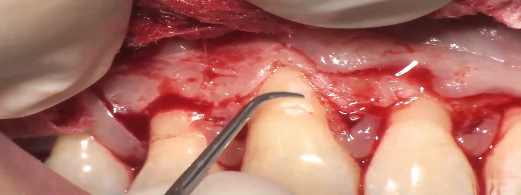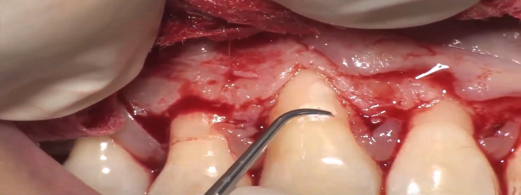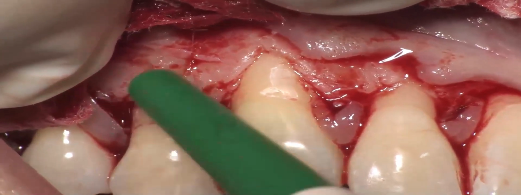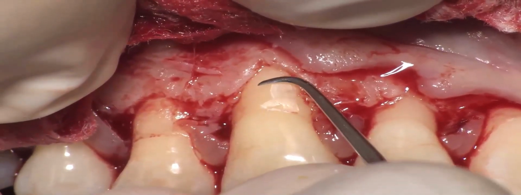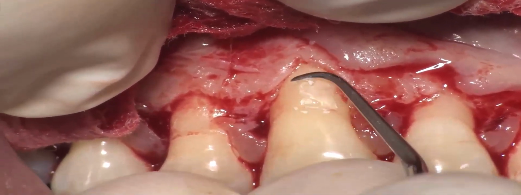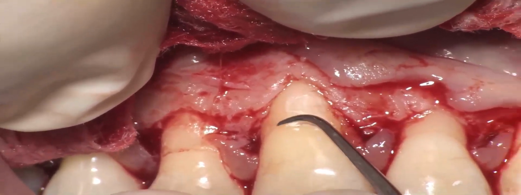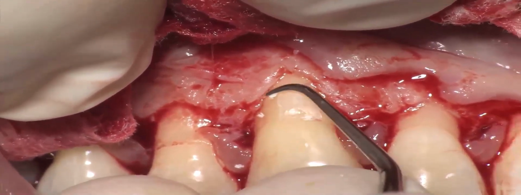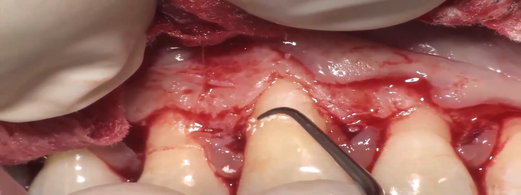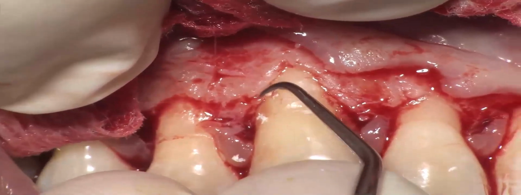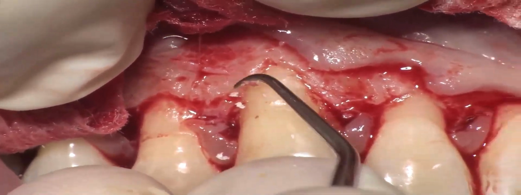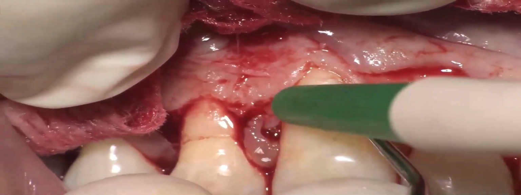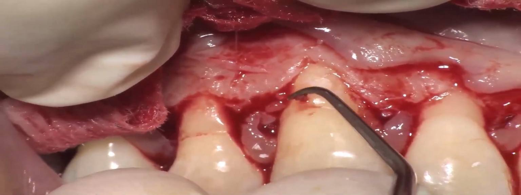The last millimeter of the root exposure close to the bone is not grinded because it was not probable before the surgery, and we still have some healthy root cementum with connective tissue fibers still inserted.